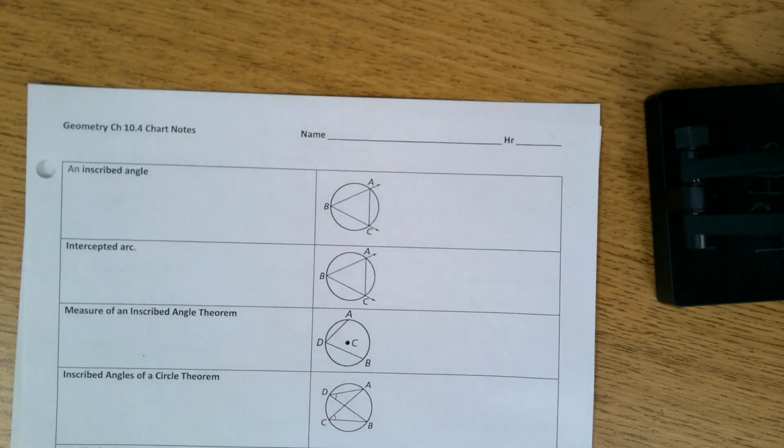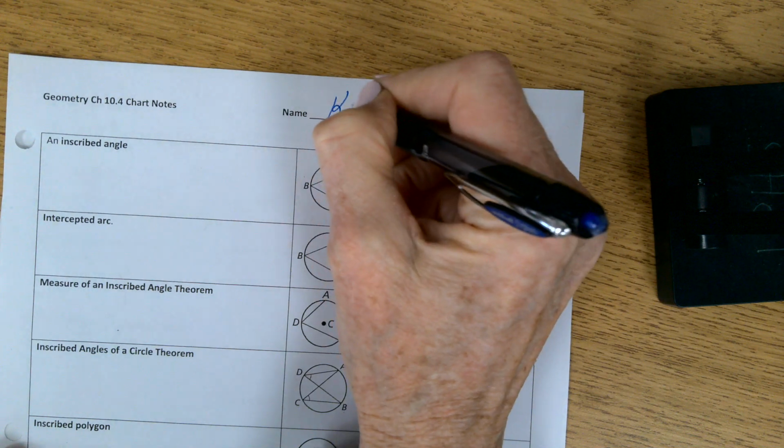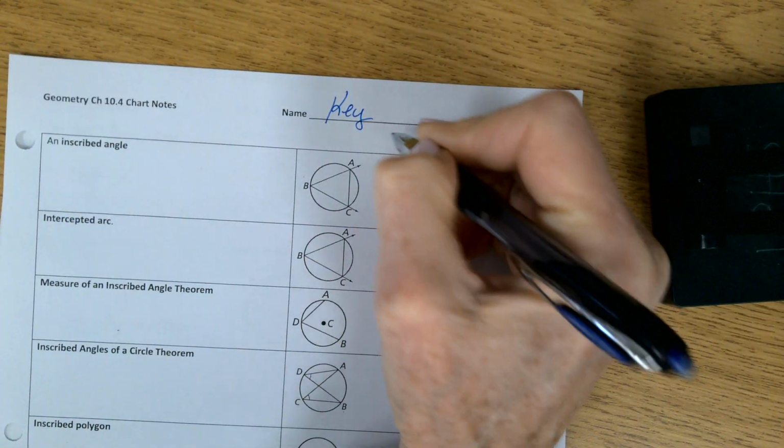Hey guys, we're going to work on 10-4 chart notes. I'll try to write large so that you can see it. If you don't understand, please come in.